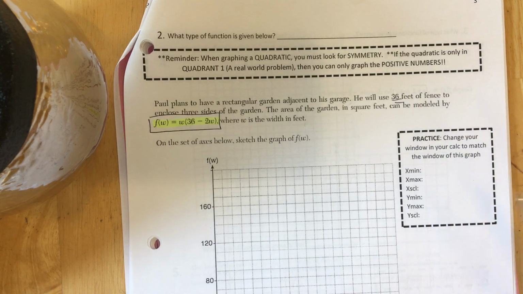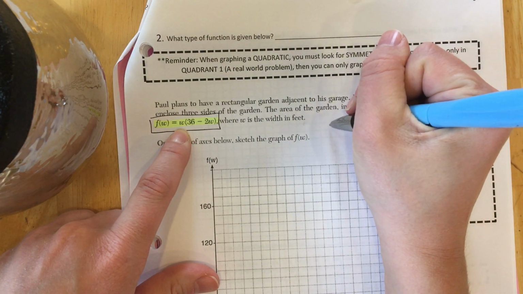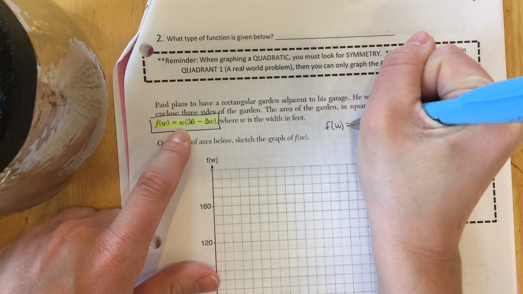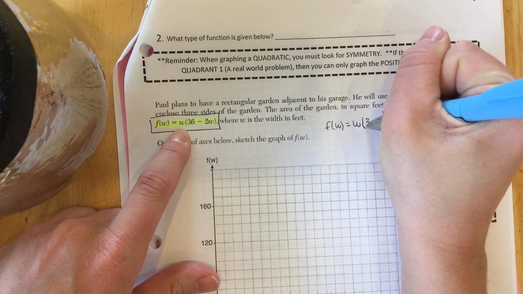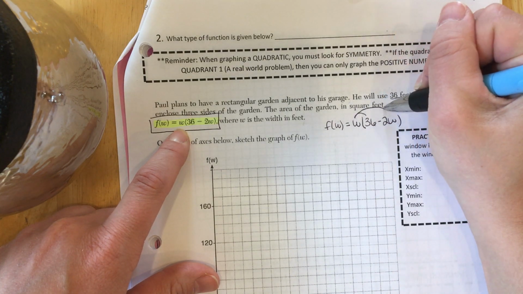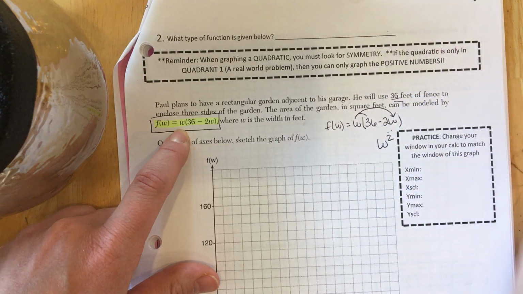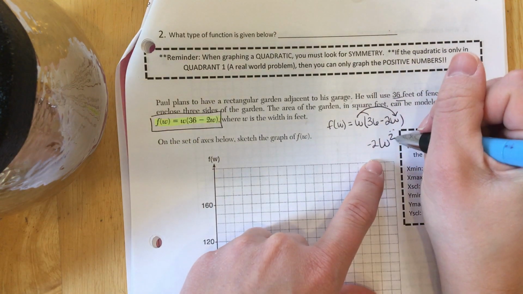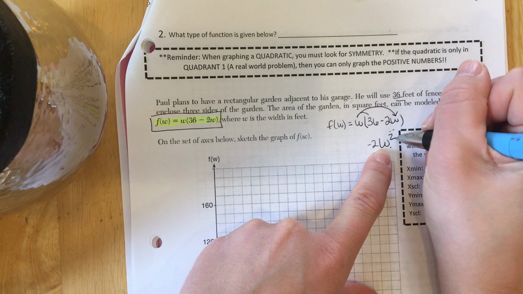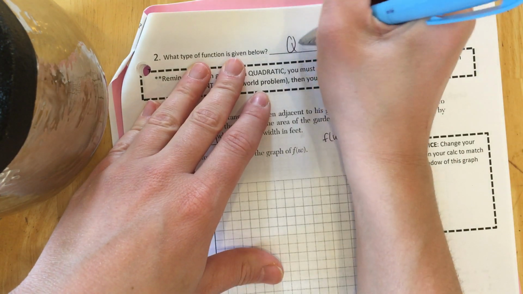Now, it might not be obvious what type of equation this is, but if I were to go ahead and distribute, so I have f of w equals w parentheses 36 minus 2w. If I were to distribute this w in, I would get over here a w squared, right? I'd actually get minus 2w squared. Anytime I have an exponent, anytime I have a variable that's being squared, that's a quadratic equation.